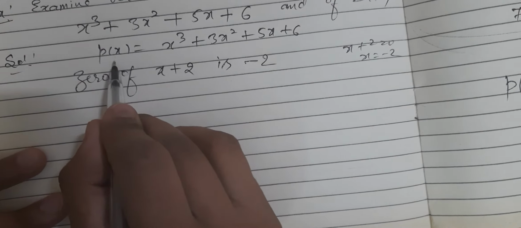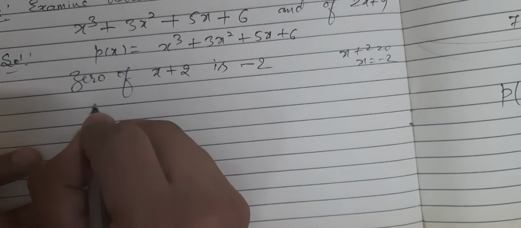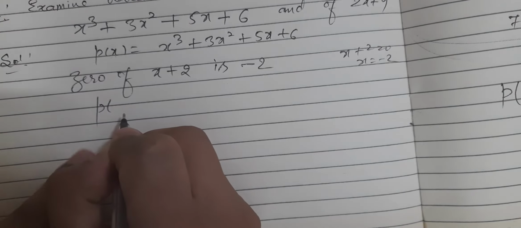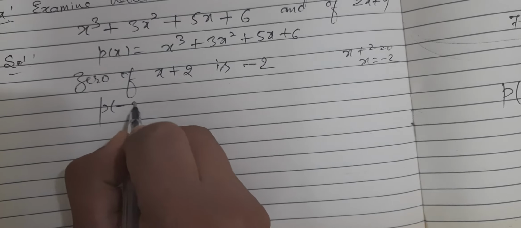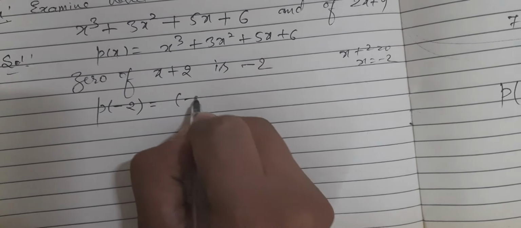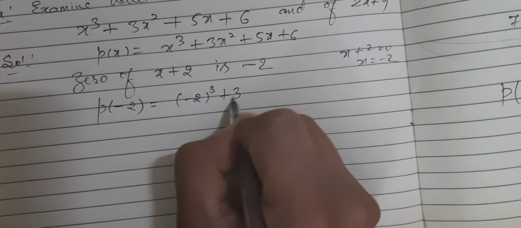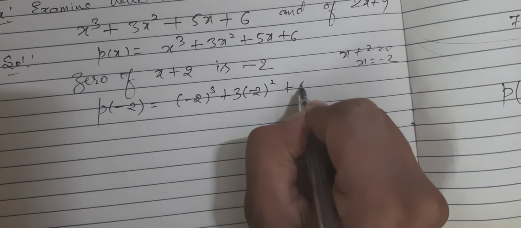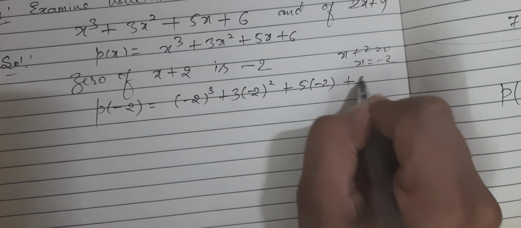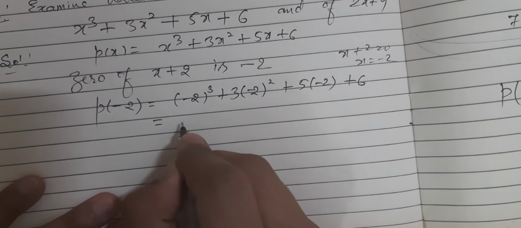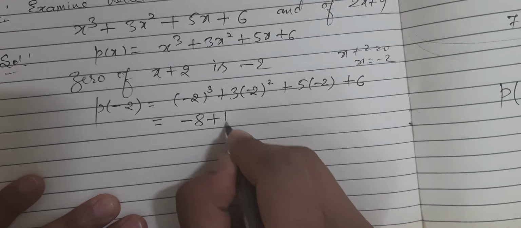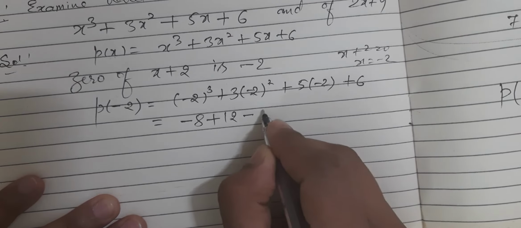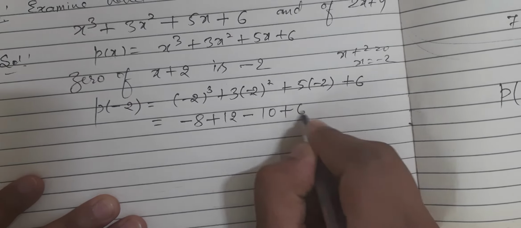Now we'll put the value of x in the polynomial, and if it comes 0, it means it is a factor. So when you put x equals minus 2, you get minus 2 cube plus 3 times minus 2 square plus 5 multiplied by minus 2 plus 6. Simplify. Minus 2 cube is minus 8, plus minus 2 square is 4, 4 times 3 is 12, minus 5 times 2 is 10, plus 6.